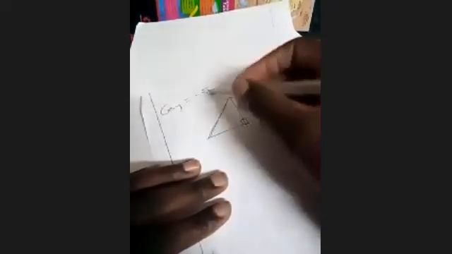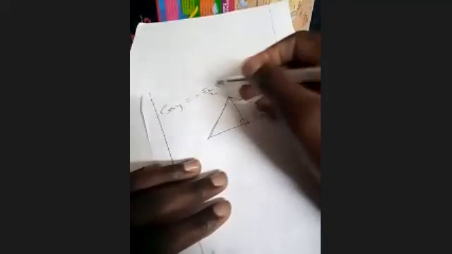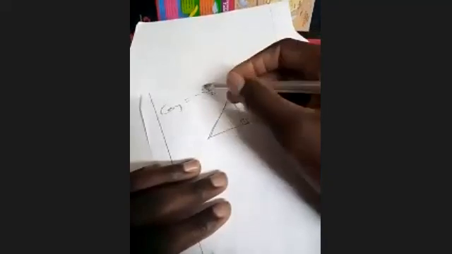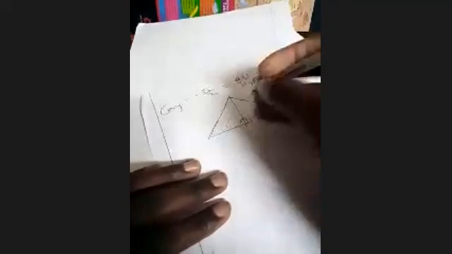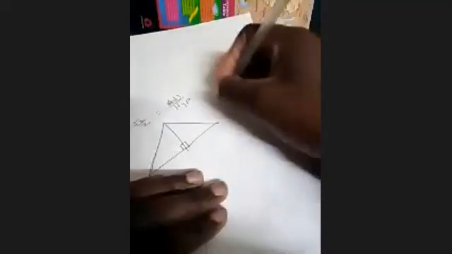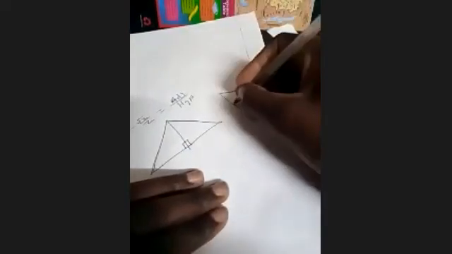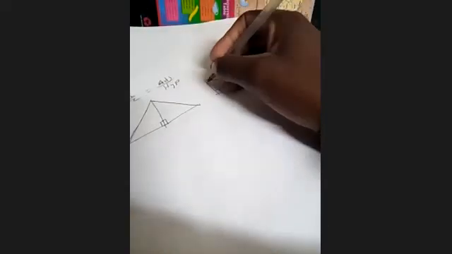So in this case, your opposite, maybe my triangle should be this way. Okay. So let's say you want to pick this angle.